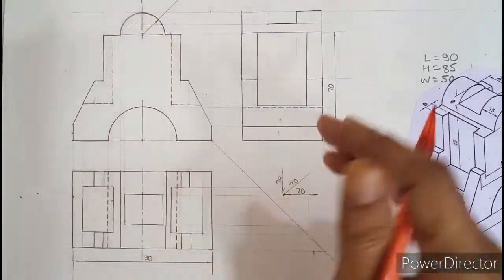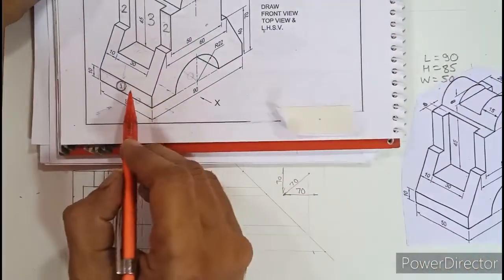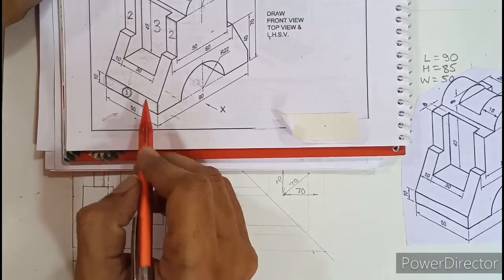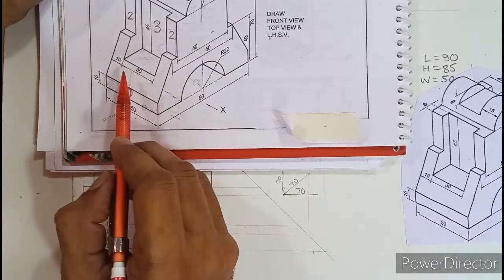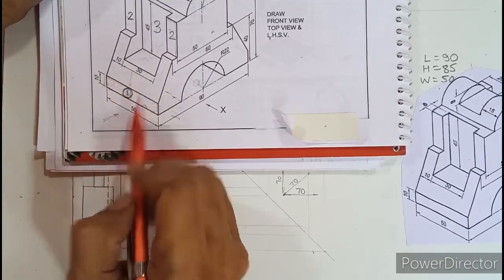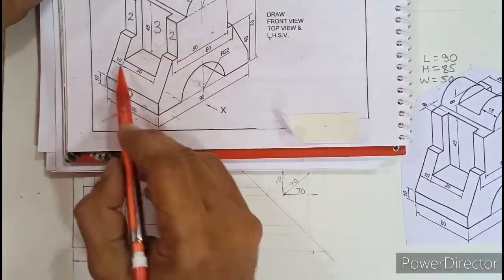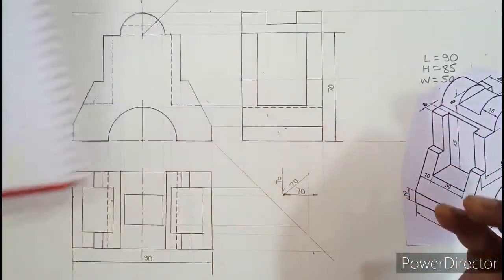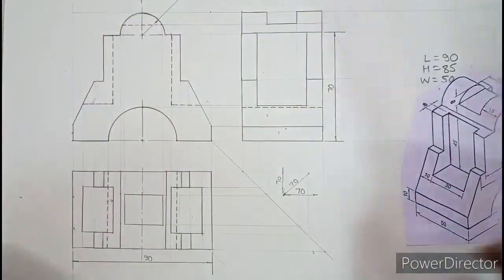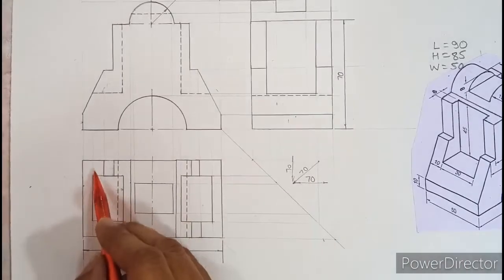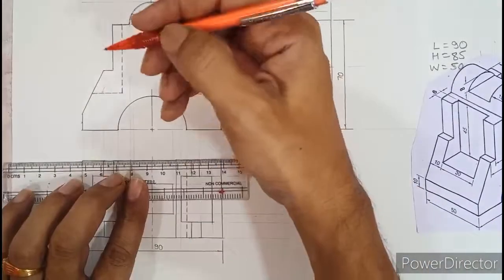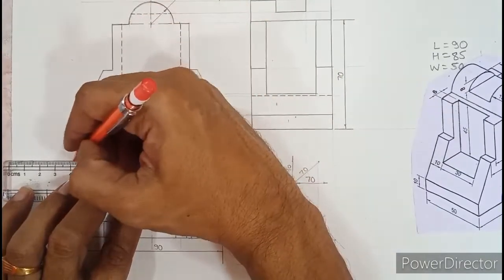So after length and height, now comes the width. If you want to show 10 to 12 dimensions, what you do is pick up multiple dimensions together. For example, you pick up 10, 30 and 50 together and show them at a time. So always show smaller dimensions first, followed by larger ones. If you look at this diagram, in the top view, this dimension is 10, what is given in the question, and this is 30. So here we can show 10.